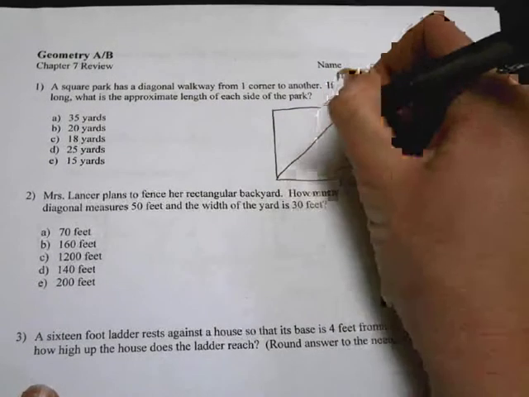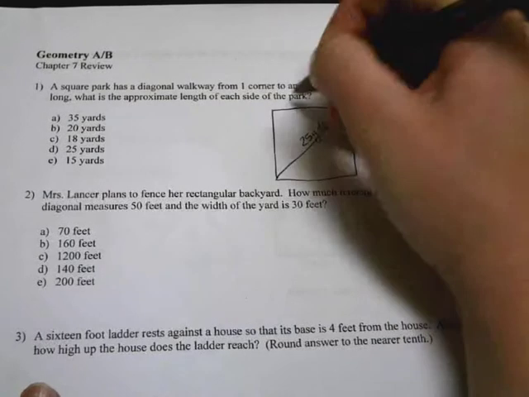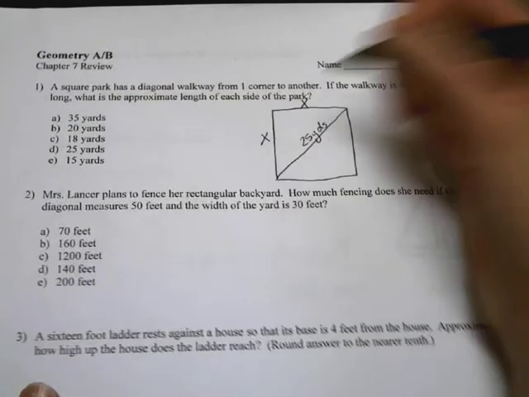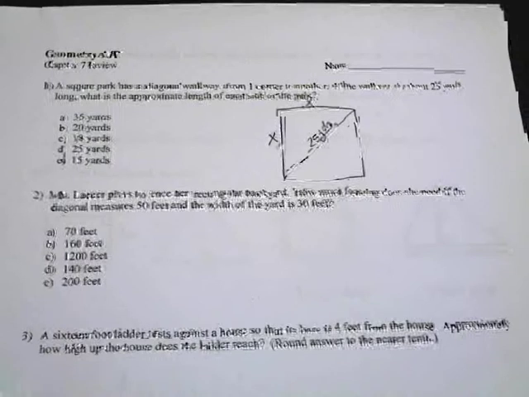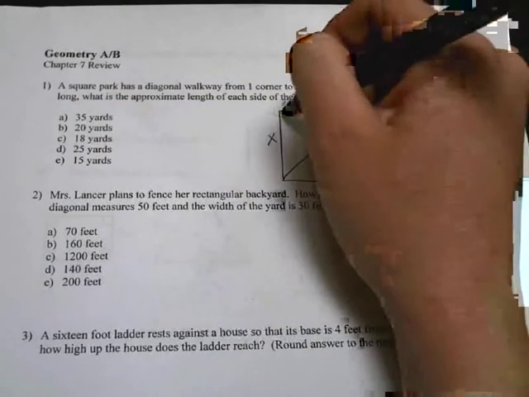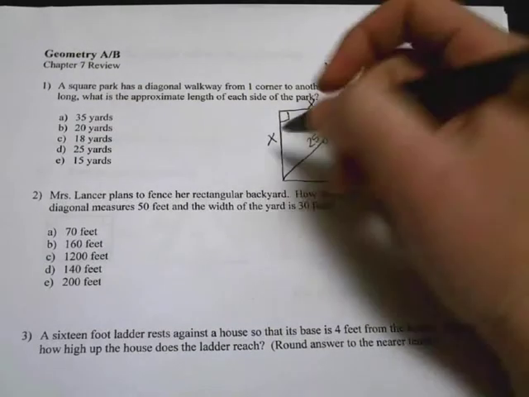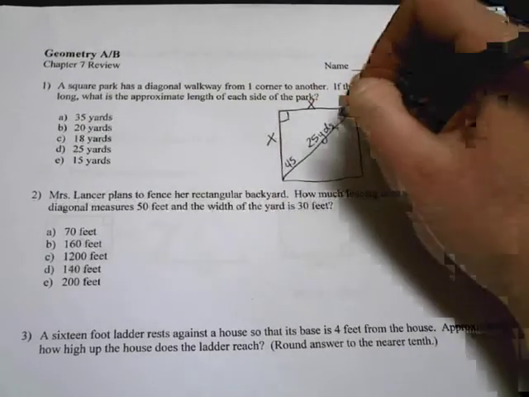We've got a diagonal walkway that is 25 yards. And I'm looking for how long this side of the park is. There's two ways that you can solve this. One way is you could use the Pythagorean theorem, x squared plus x squared equals 25 squared. But because we've been practicing special rights this unit, that's what I'm going to use. I know that this square split into two equal pieces makes a 45, 45, 90.